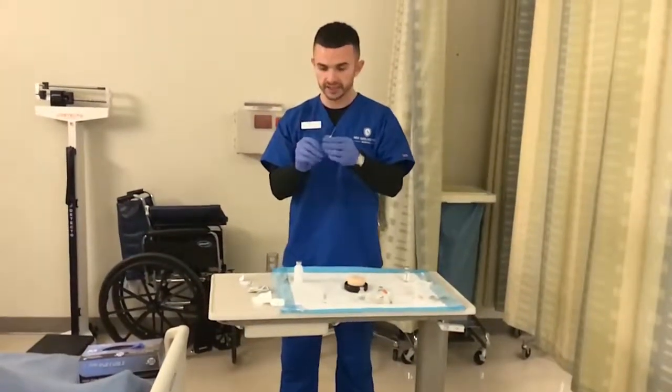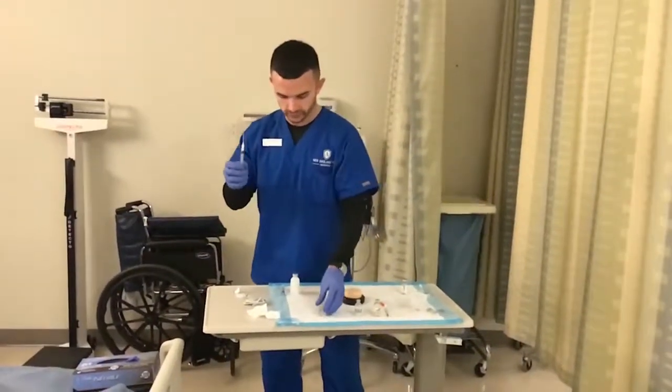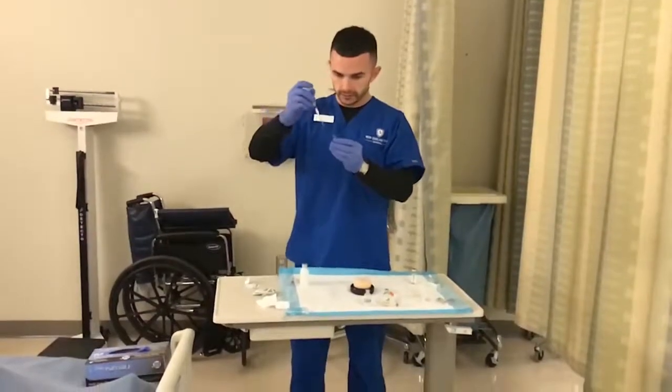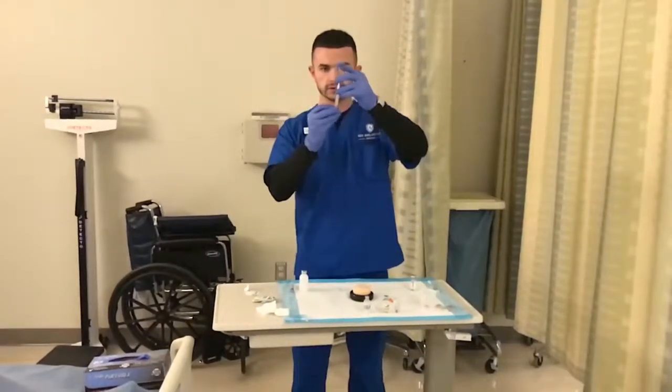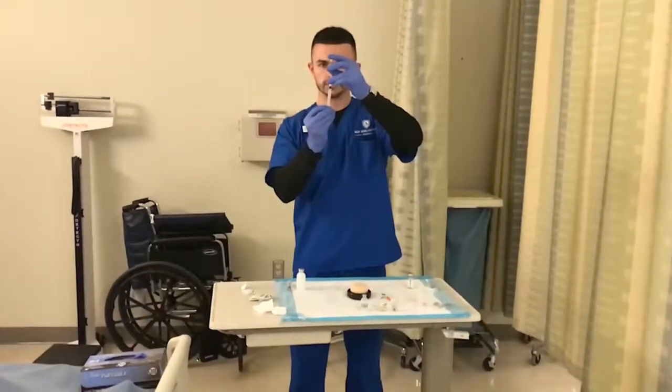So first, I'm taking my clear syringe head, we want to call it my filter, and I'm inserting that, flipping it over, and we'll say we're drawing up 1 milliliter.